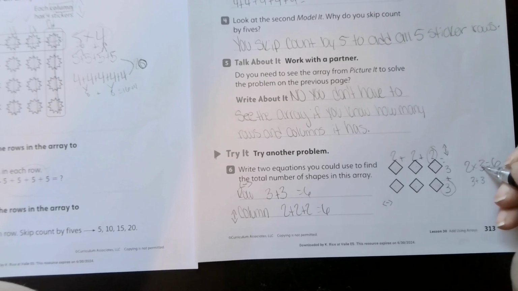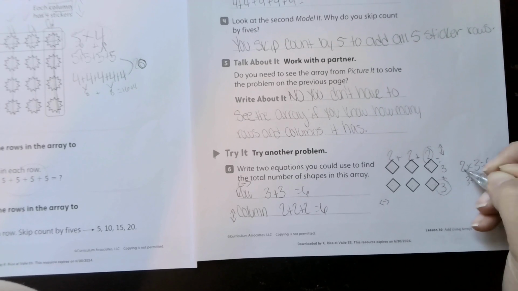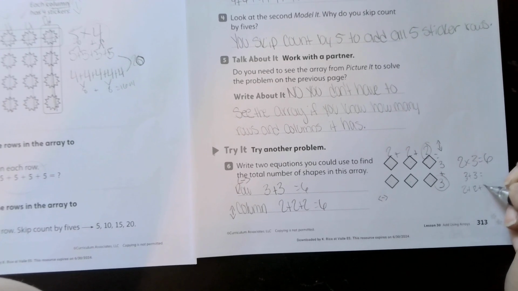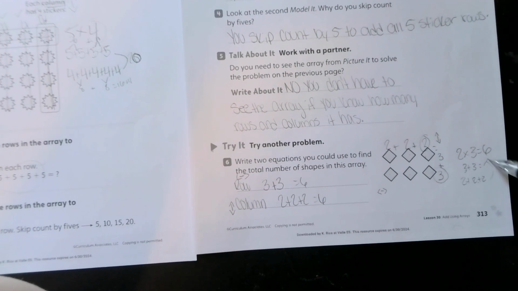3 plus 3 is 3 per row, 2 rows, which gives you 6. Or 2 plus 2 plus 2. You have to use these two numbers. So 2 3 times or 3 2 times. All gives you the answer of 6.